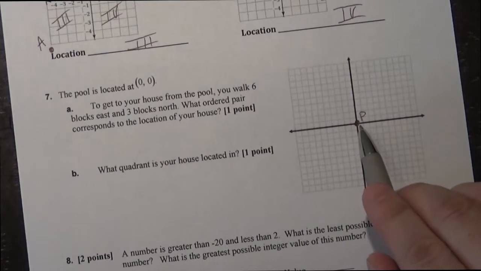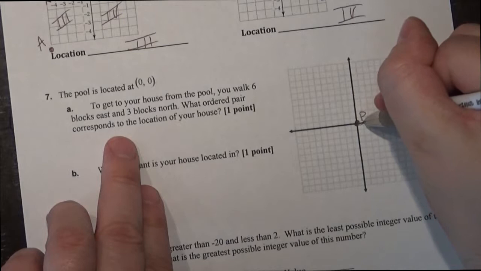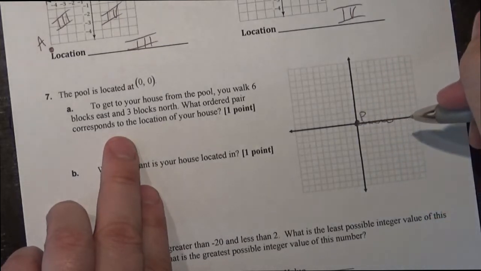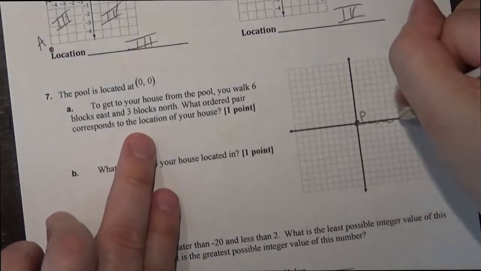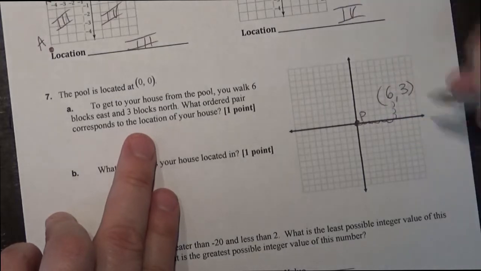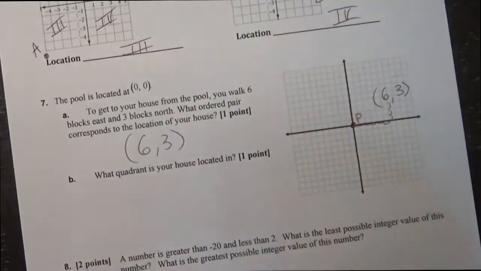Well, let me do that. Here I am at my pool. I'm going to put my pencil tip right on the origin at 0, 0. If I go 6 blocks east, that means I'm going to the right. So I'm going to go 1, 2, 3, 4, 5, 6 blocks east and 3 blocks north. That means I'm going 1, 2, 3. So my point here is 6, 3. So that would be the location of my house, 6, 3.